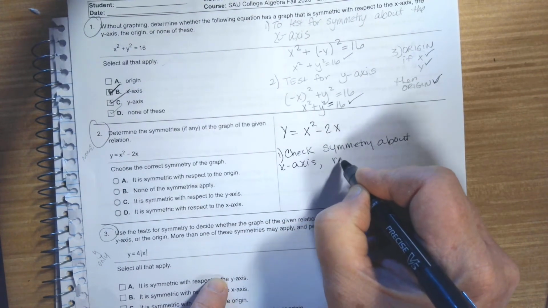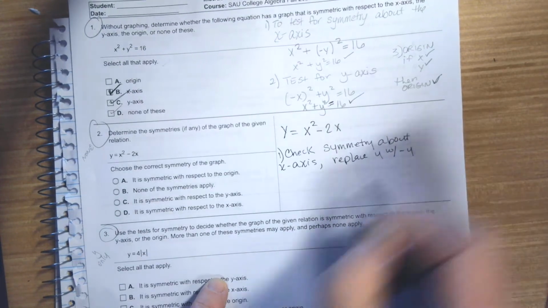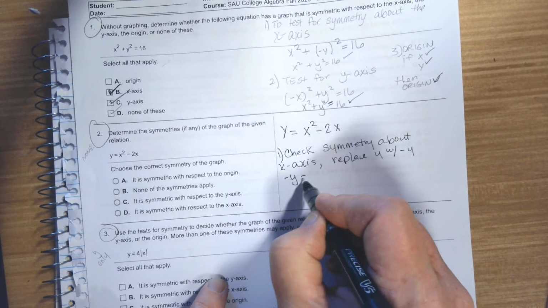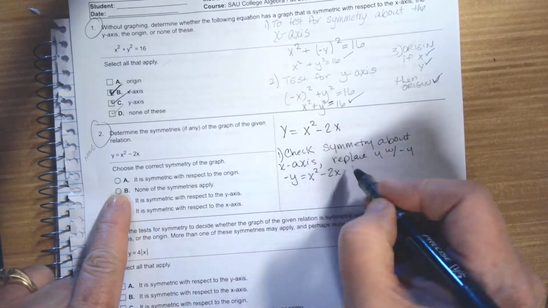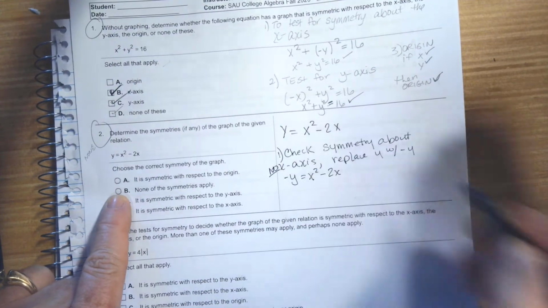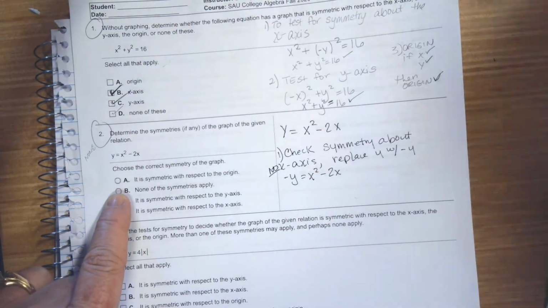So replace y with negative y. When you do that, you do not get an equivalent equation. So it's no on x-axis. So that's going to knock out origin because x-axis is gone.